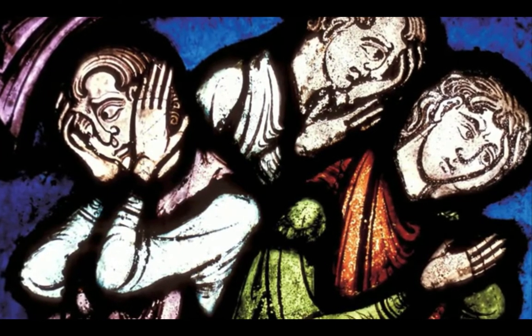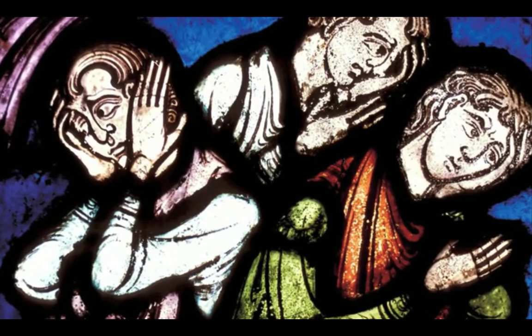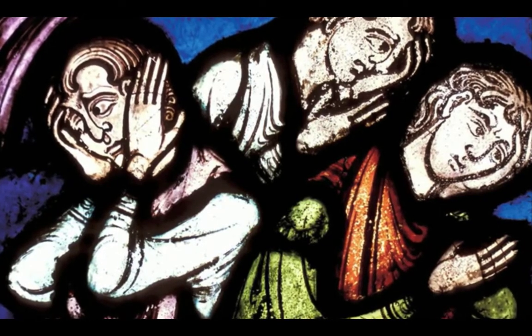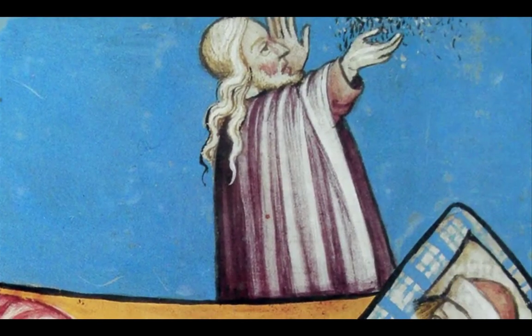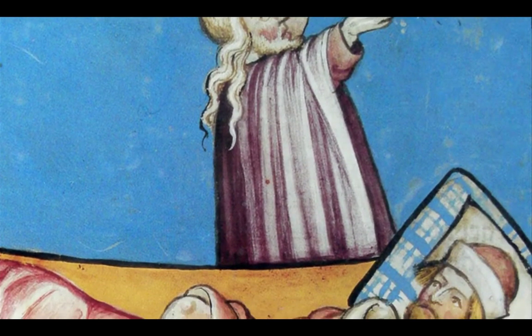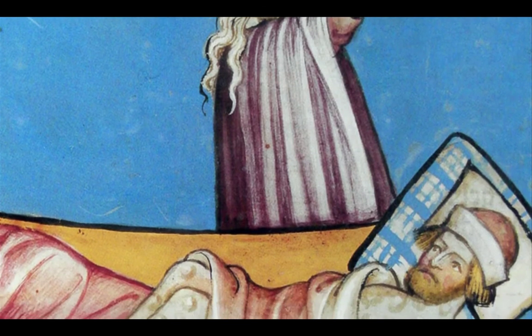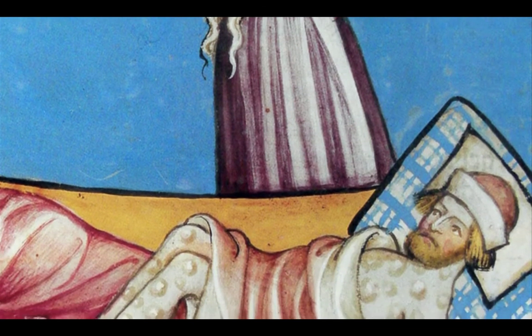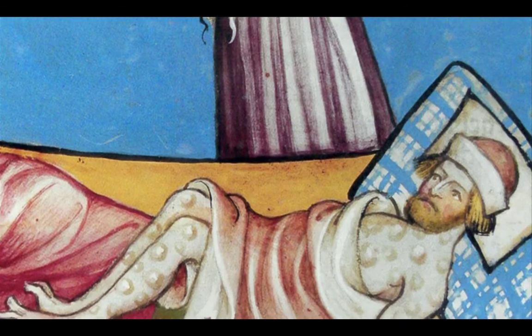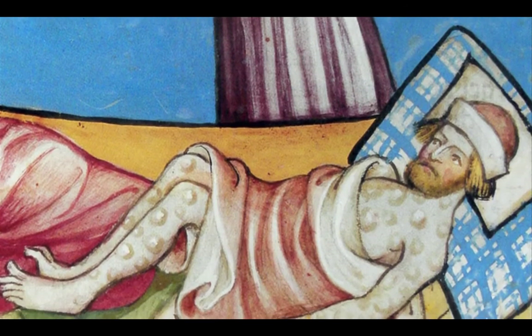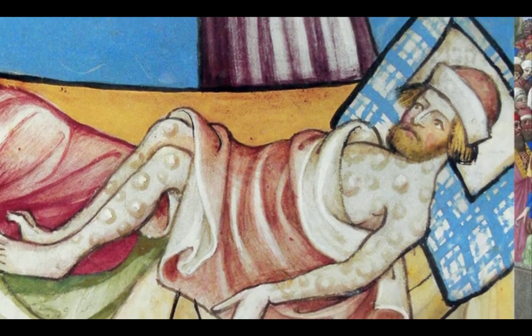People didn't understand why they were falling victim, and they had no way to prevent or cure the disease. The church, which had always been a place to find answers and strength, was also a victim. Priests who cared for the ill and buried the dead soon contracted the deadly bacteria. People began to question why God would punish them with this devastating plague. Many people turned away from the church out of frustration and fear.